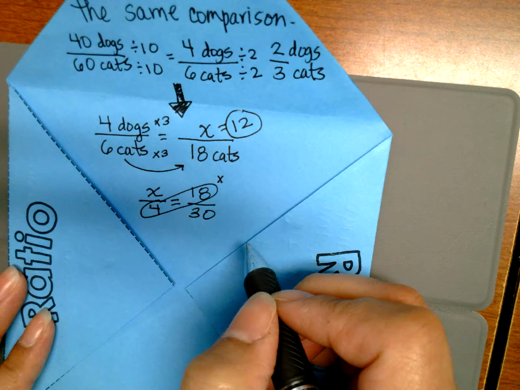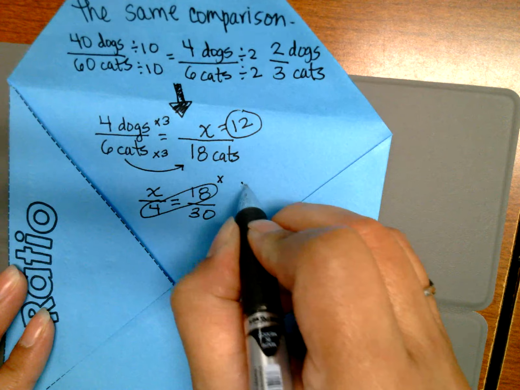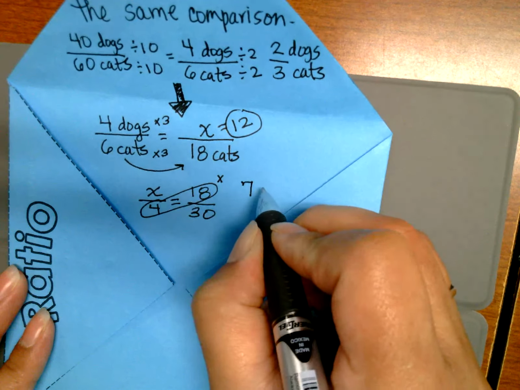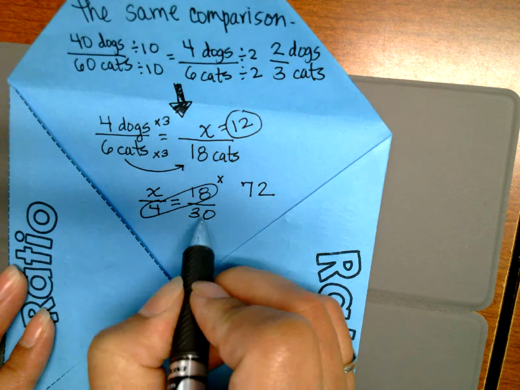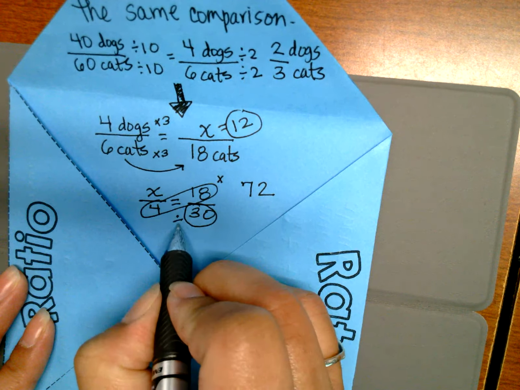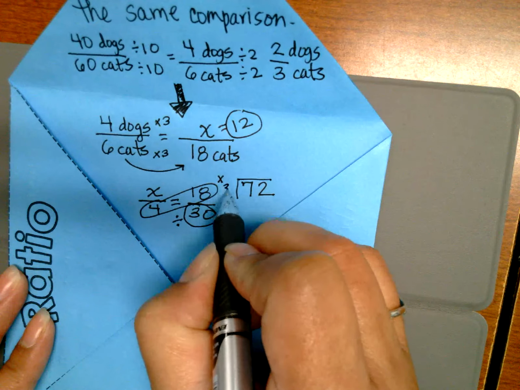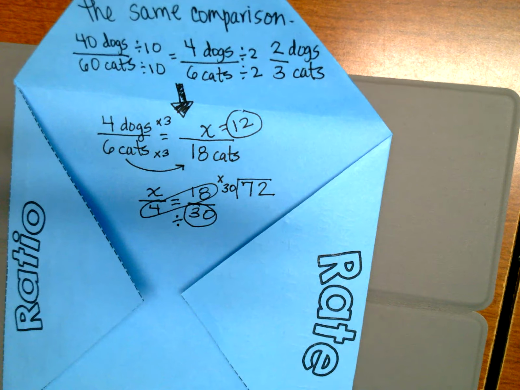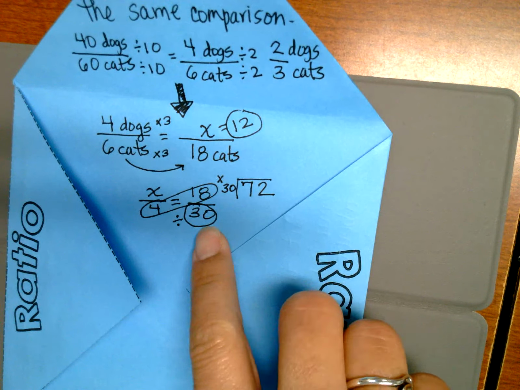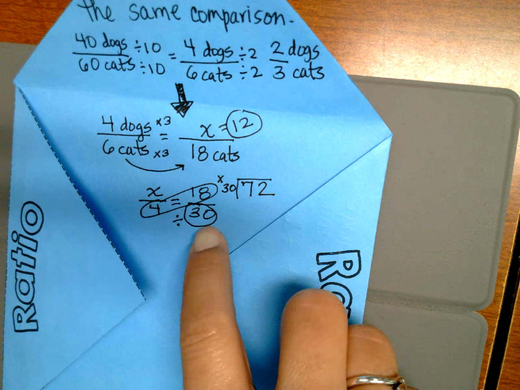It's 72. 72, right? And then this one, you see this one left over? You're going to divide your 72 by that. By 4? Oh no, by the other number. Okay? So somebody divide 72 by 30.